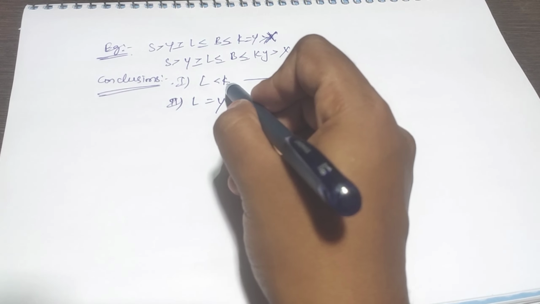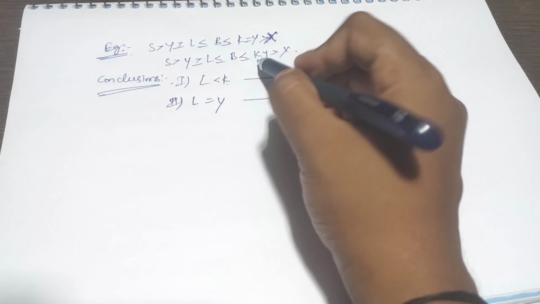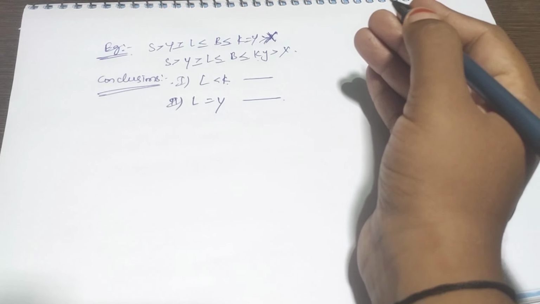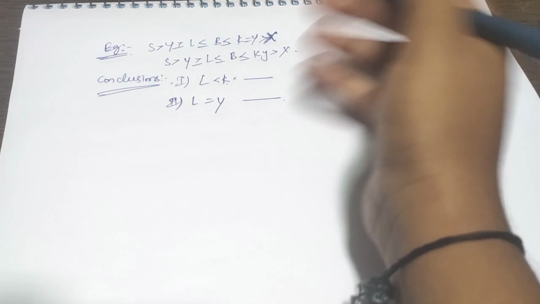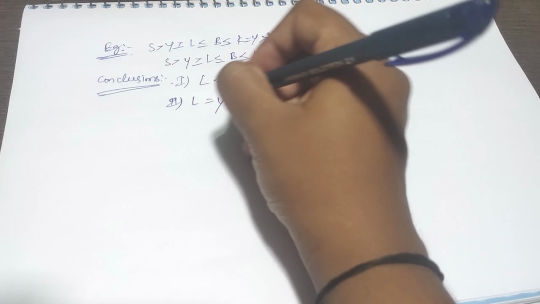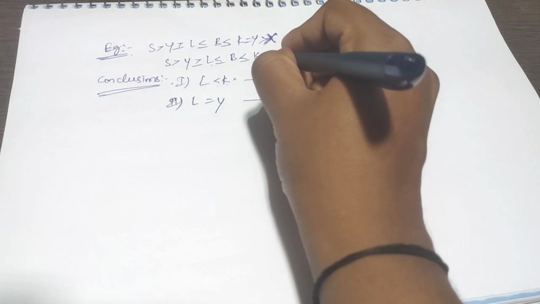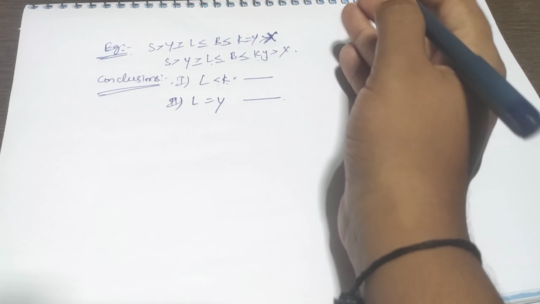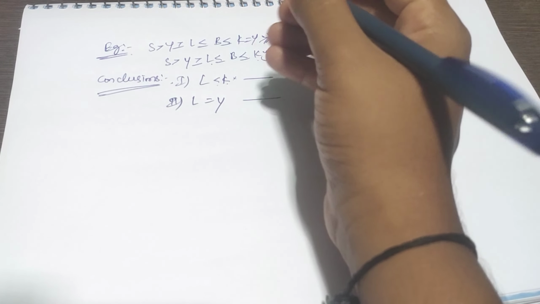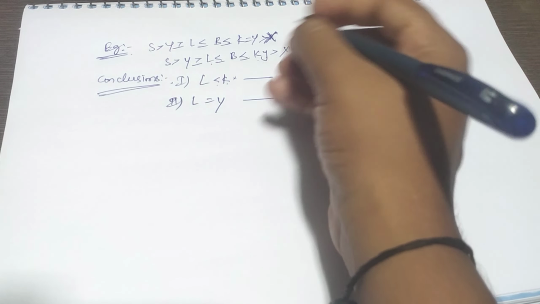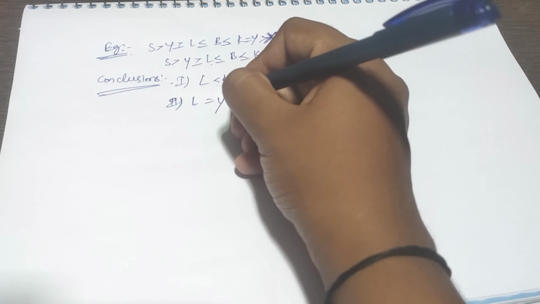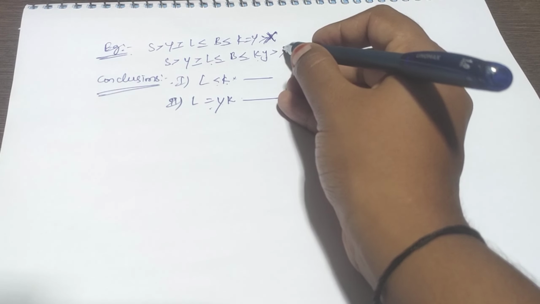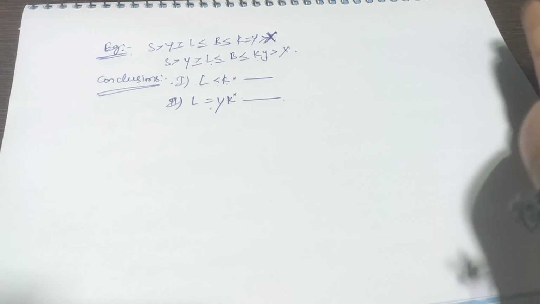Now, L is less than K. L is here, K is here. Here, between L and K, less than or equals to is the common symbol. Yeah, this one is wrong. Here only less than is there. And L is equals to Y. L is here, Y is here, but K and Y are the same in the equation, right? So by seeing this, how can we write it? L is equals to Y K. Got it? Less than or equals to is the common symbol. So this is also false initially.